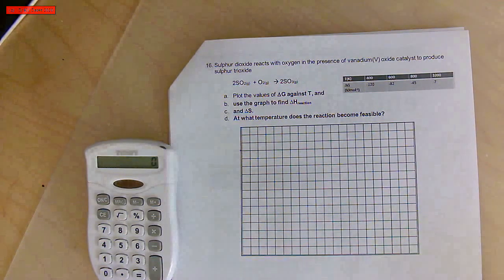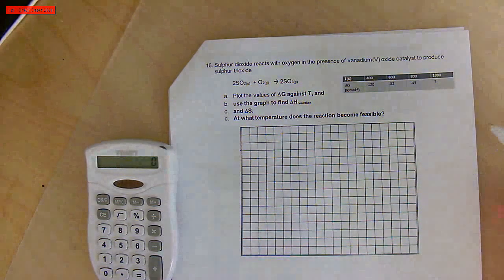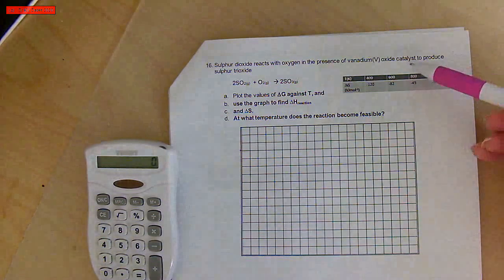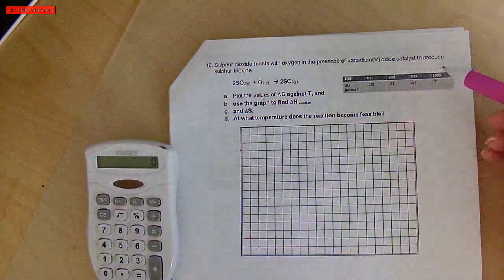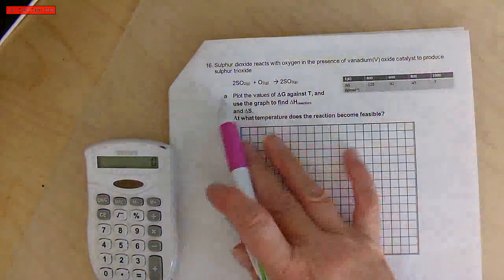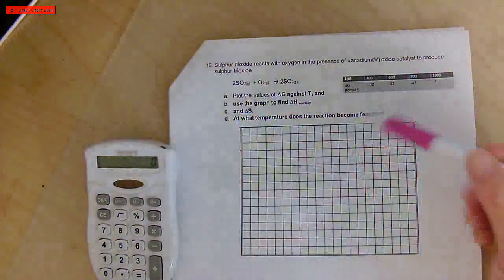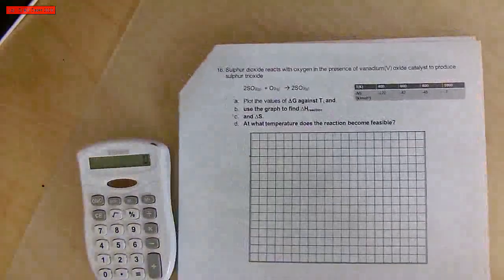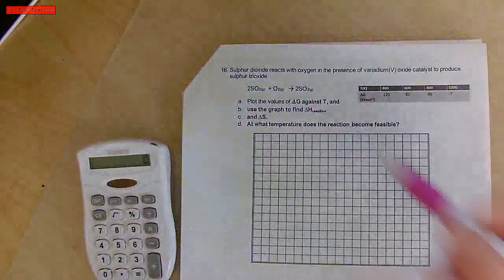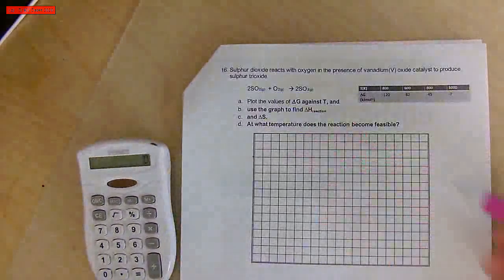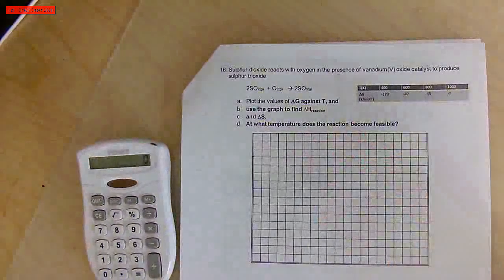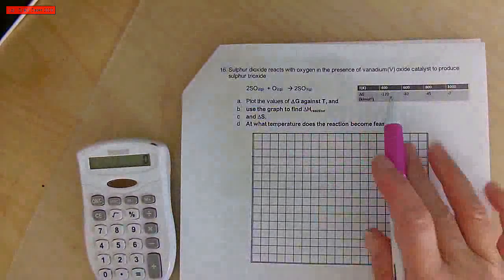Okay, so I'm looking at sulphur dioxide reacting with oxygen in the presence of a catalyst to produce sulphur trioxide. So I've got this equation here. Plot the values of delta G against T, and then find delta H and delta S, and at what temperature does it become feasible. Okay, so this is slightly different because it's just looking at your graph plotting skills.